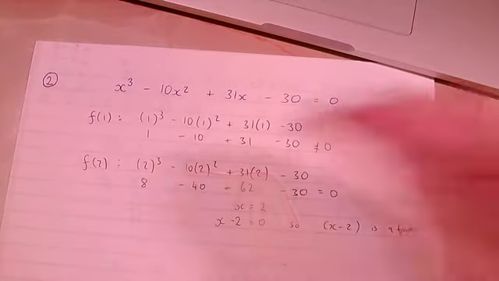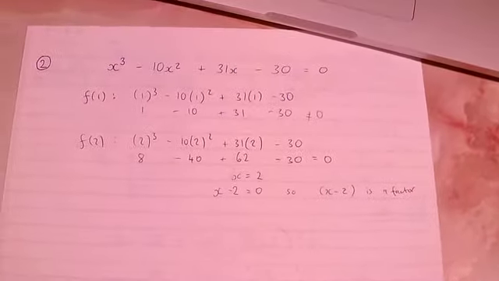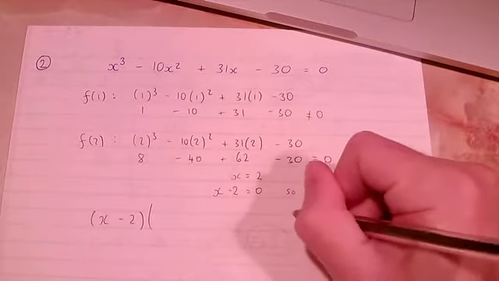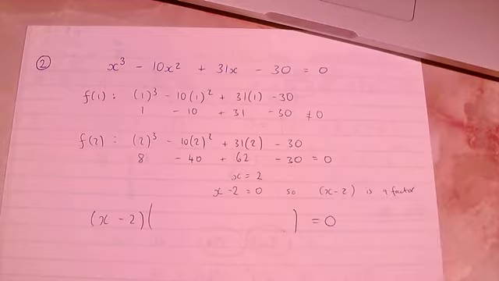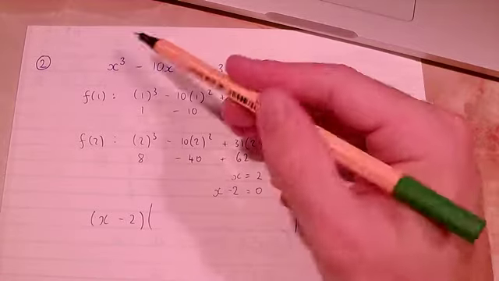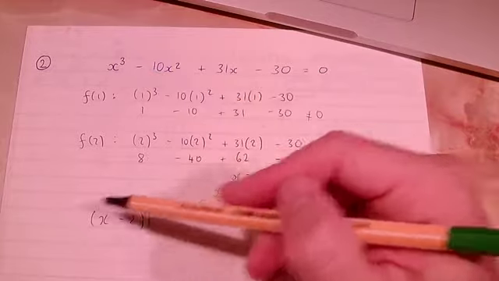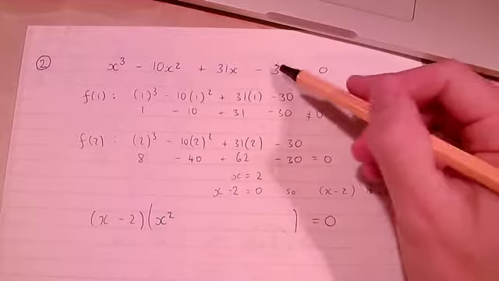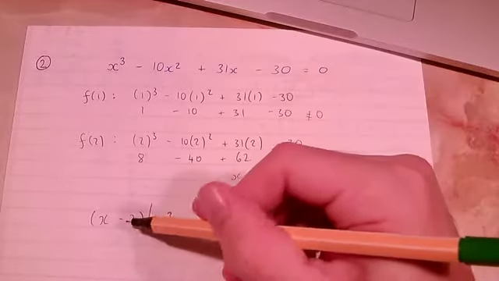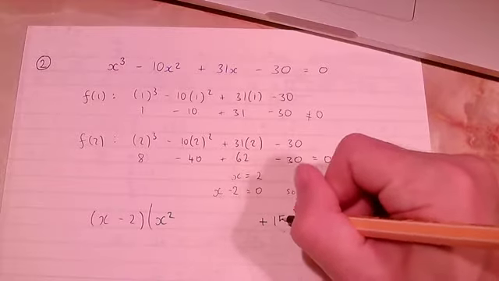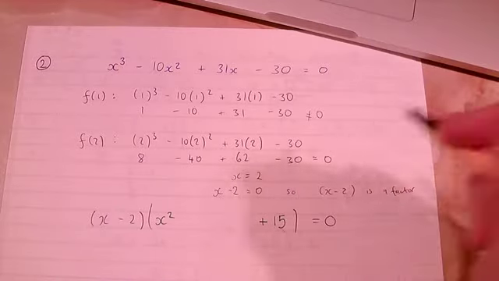Okay, so I'm going to write here now, just underneath, x minus 2, and then I'm going to do a big bracket here, and I'm going to try and work out what goes at the front of that bracket and what goes at the end of that bracket. Now to get x cubed, x times what makes x cubed? It must be x squared. And similarly, at the end, to get minus 30, minus 2 times what makes minus 30? Well, that must be plus 15. So I can get the front and the end term.